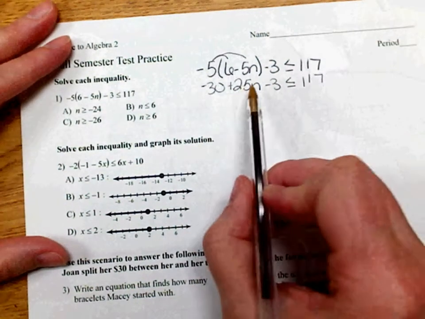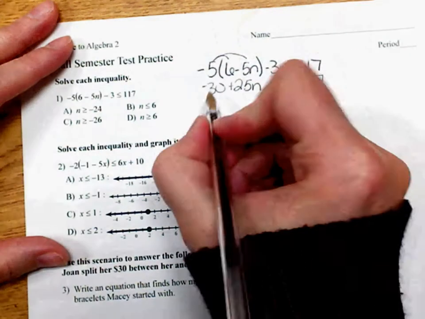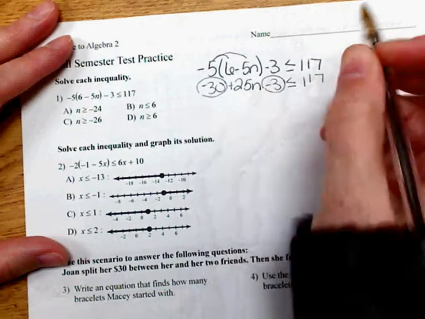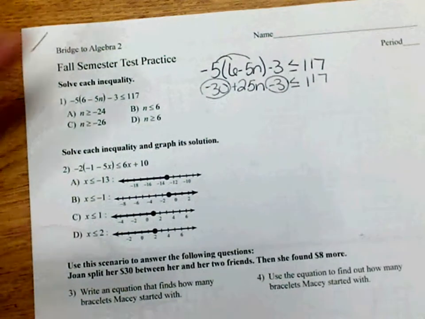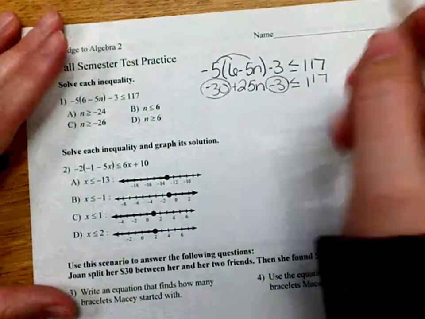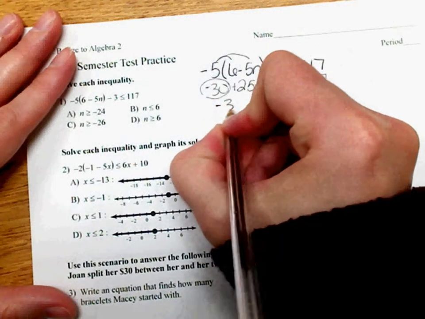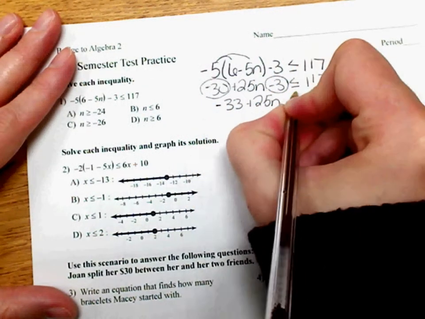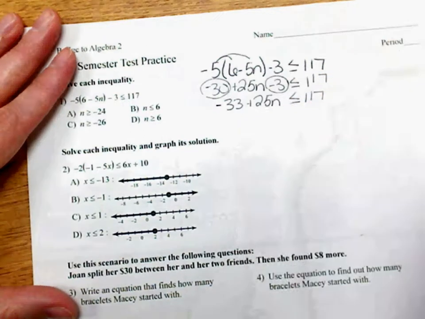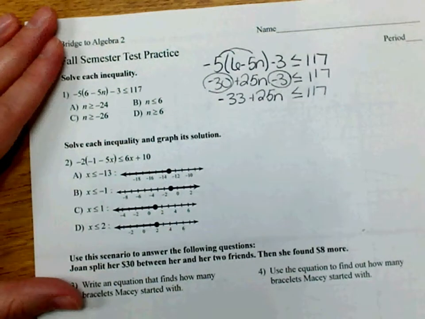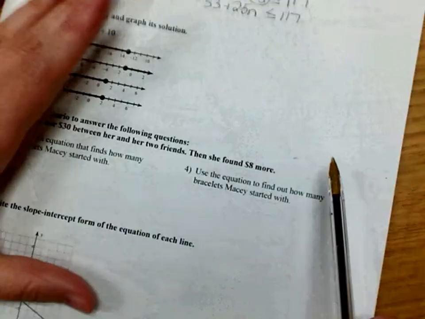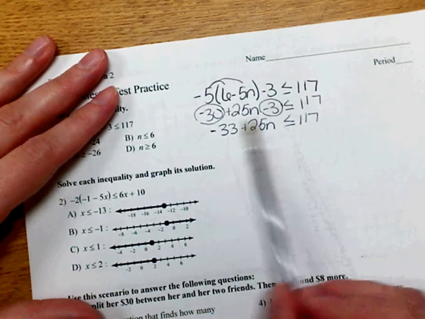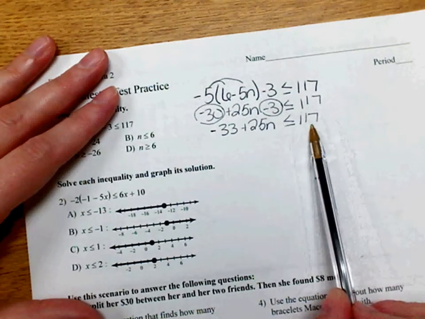After I do that, I'm going to want to combine my like terms. My constants over here, negative 30 and negative 3, are both just numbers, so they can be combined. I'm going to make those negative 33. My plus 25n is going to go straight down. My less than or equal to 117 is going to go straight down. At this point, both sides of the inequality are simplified. There's nothing more I can do on this side. There's nothing more I can do on this side.